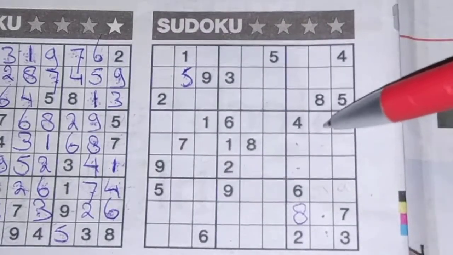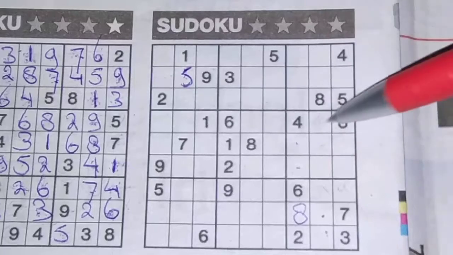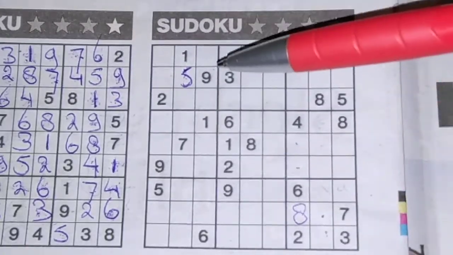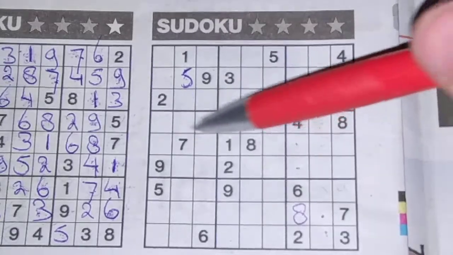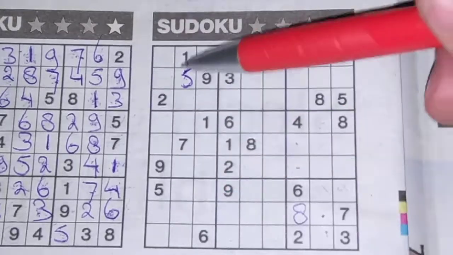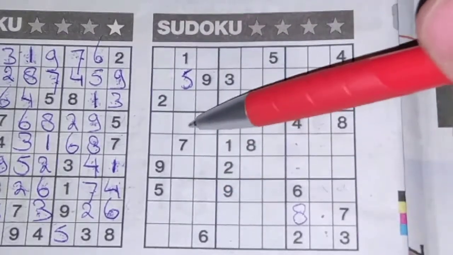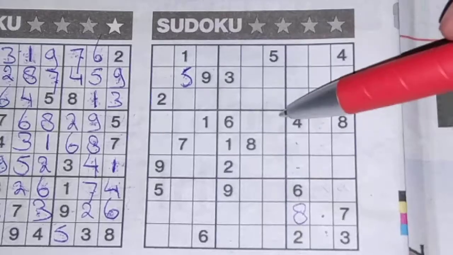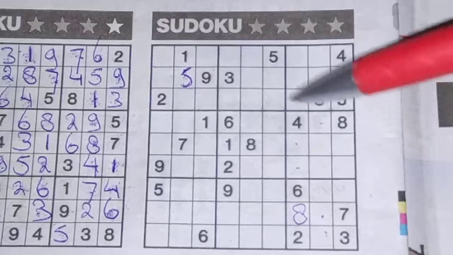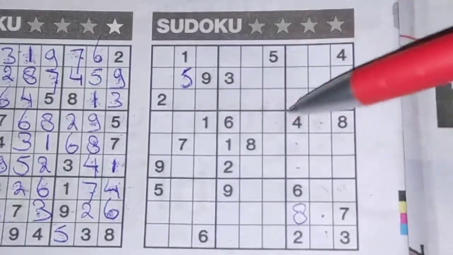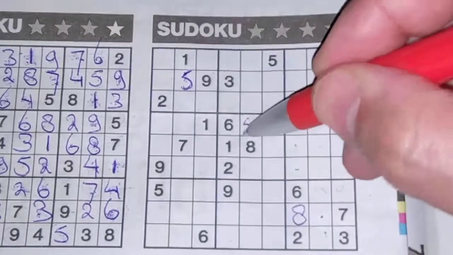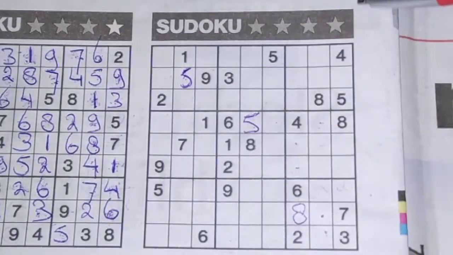So this cannot be a 5 in this row. This cannot be a 5 because we have a 5 here. This row, the 5 cannot be there. We have a 5 here. We have a 5 there, so it cannot be a 5 there. Here also a 5 cannot be there. So this cannot be, this cannot be. 1 box left for the 5. Should be this one. The 5. Alright.